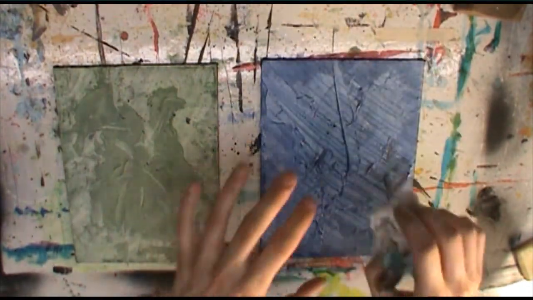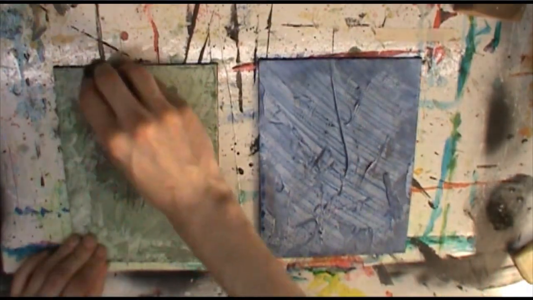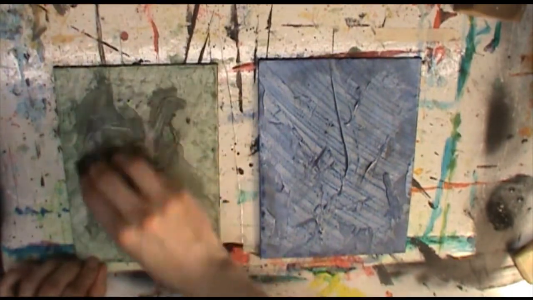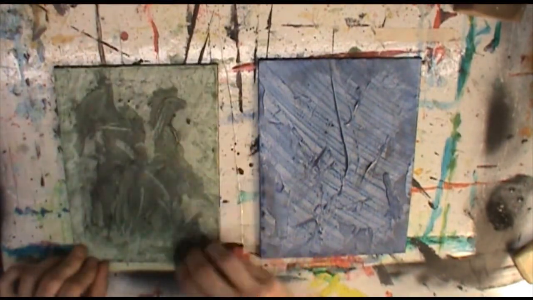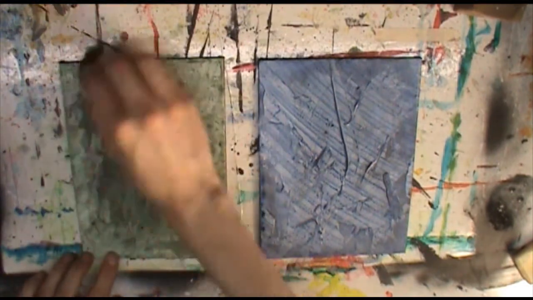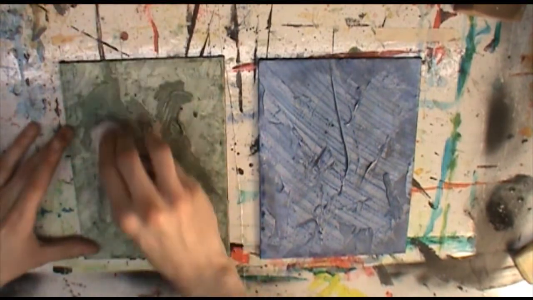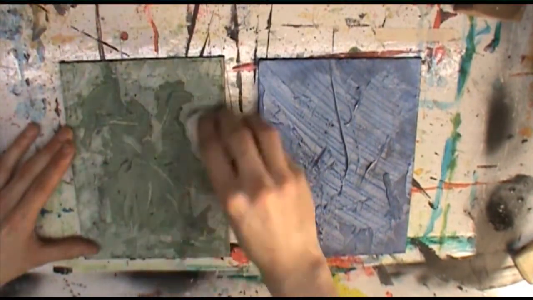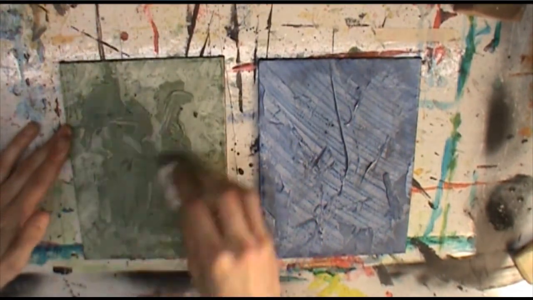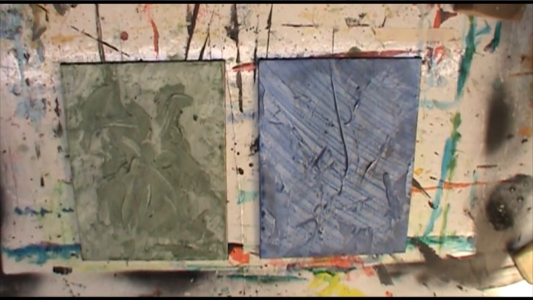You can really make those pieces of the texture pop. Wipe a little bit of that away. And just like that, our texture pops out even more.